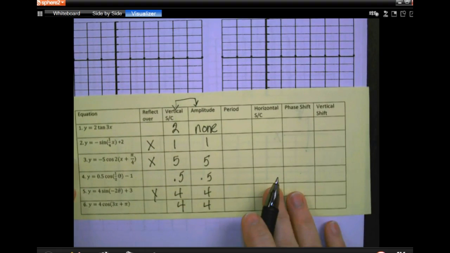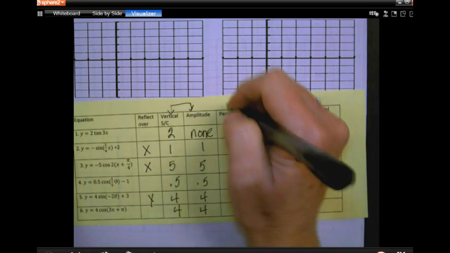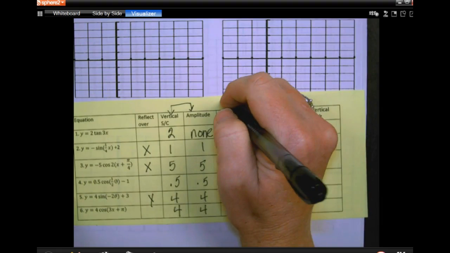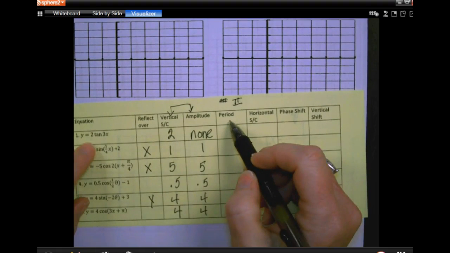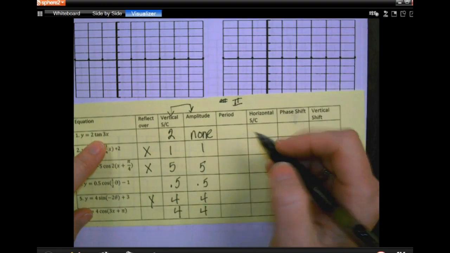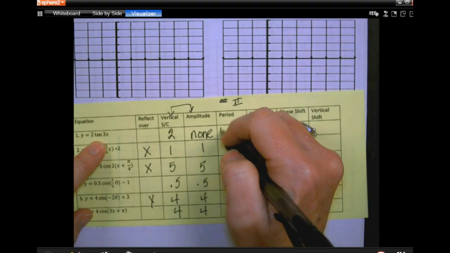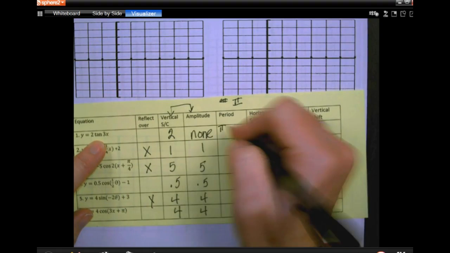Okay, so we're back to the period that you all think is so hard. Sine and cosine, it's either 2 pi or pi, and it's either 180 or 360. Those are your only choices. So the tangent, this time is x, so it's pi. And what's the number in front of x? Well, now we know, though.